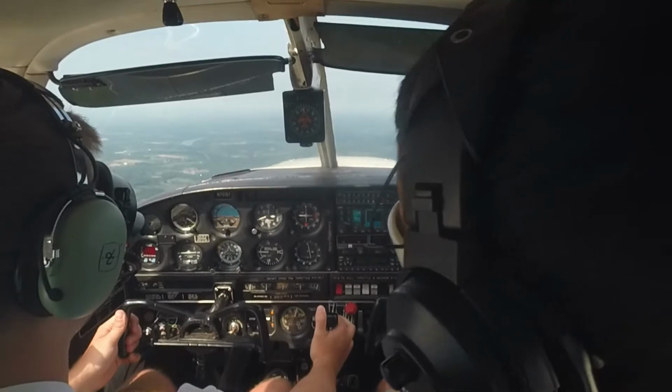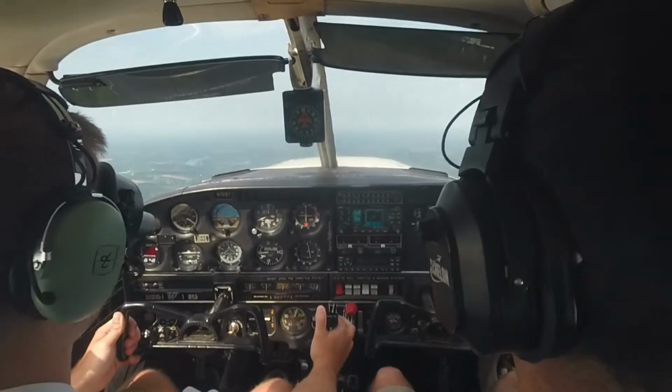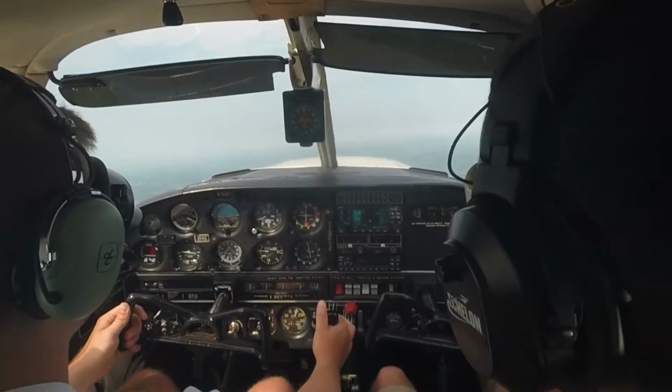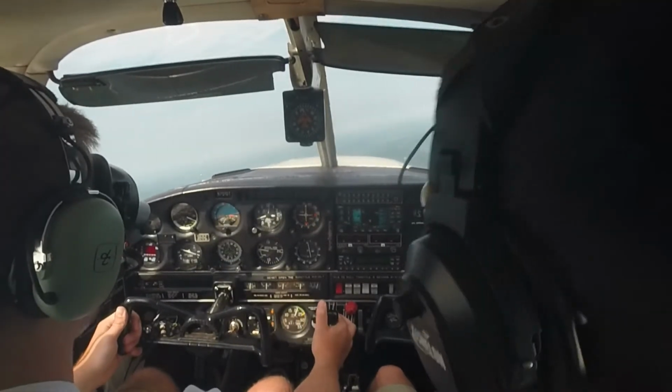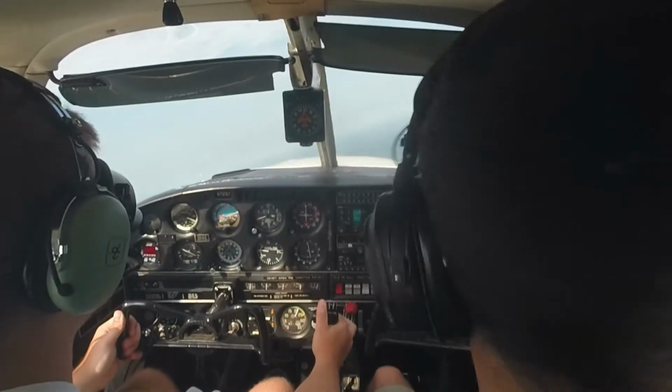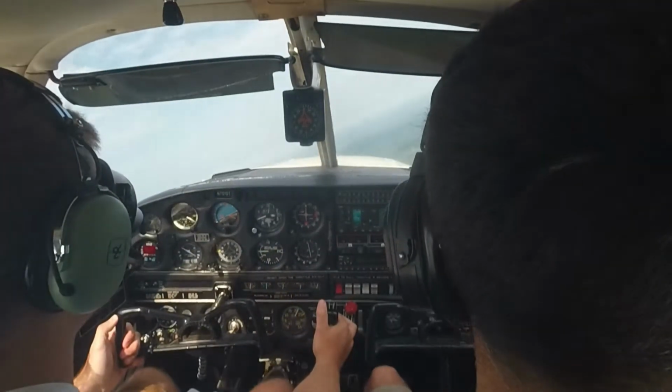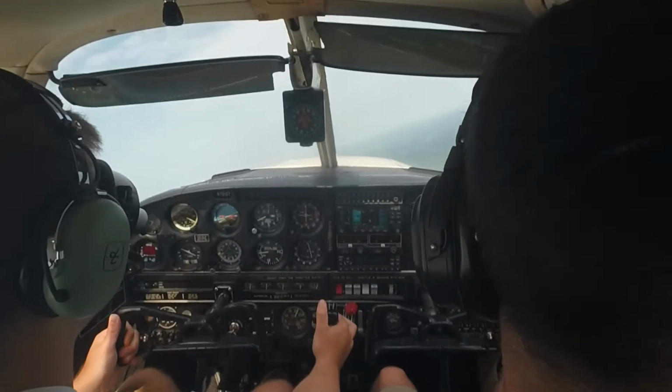All right, give me a right turn. Canandaigua traffic, northbound, 7 Delta Romeo, we're going to be departing on runway 31. Yeah, and that's exactly how you get screwed up. Obviously you weren't looking at your instruments because that was the point, but that's why you just have to trust your instruments. You can't trust your inner ear.